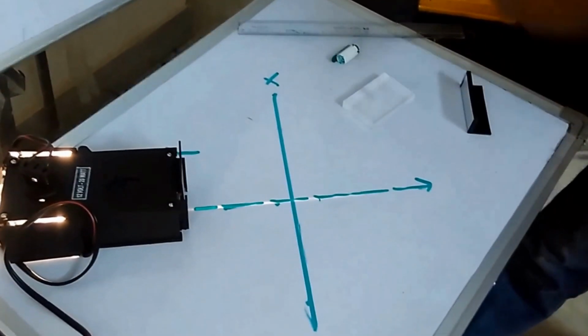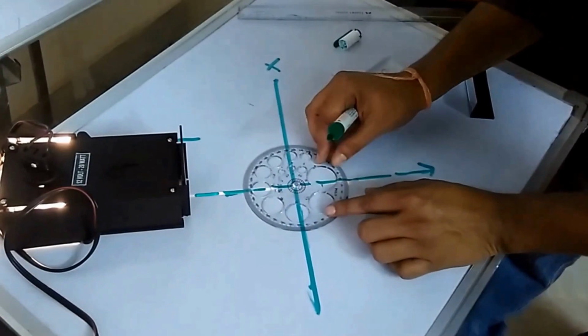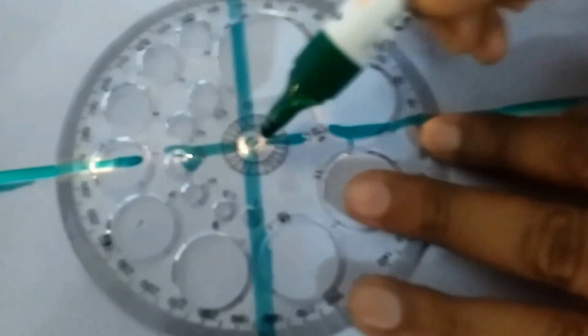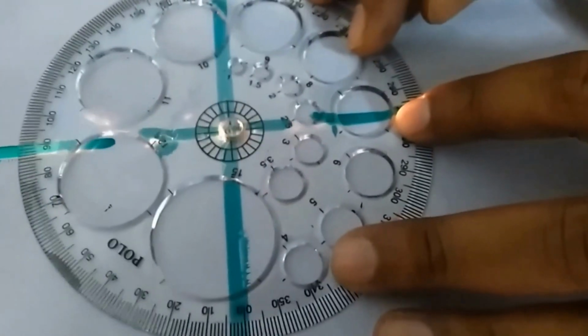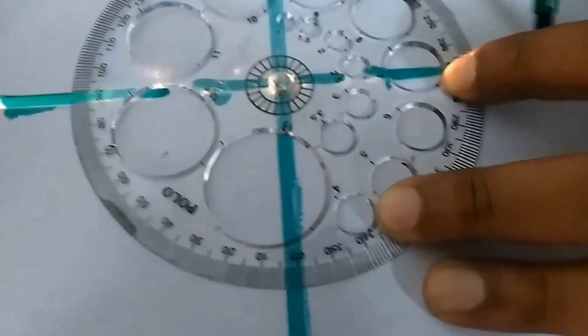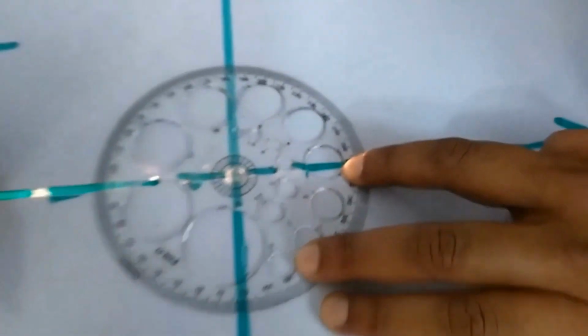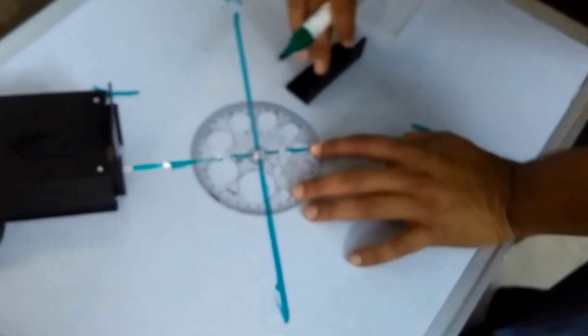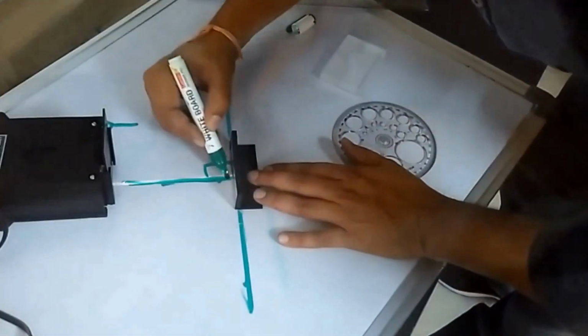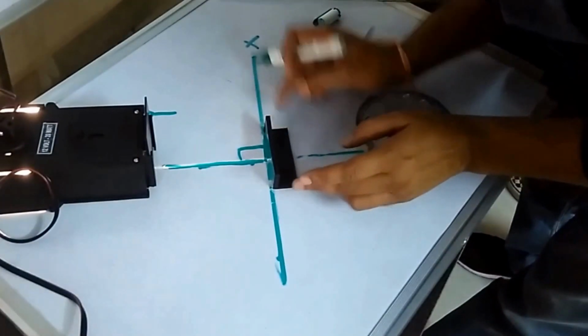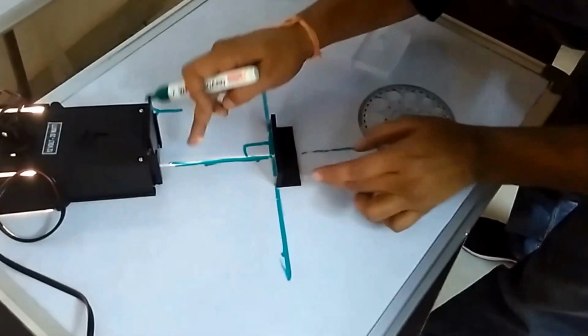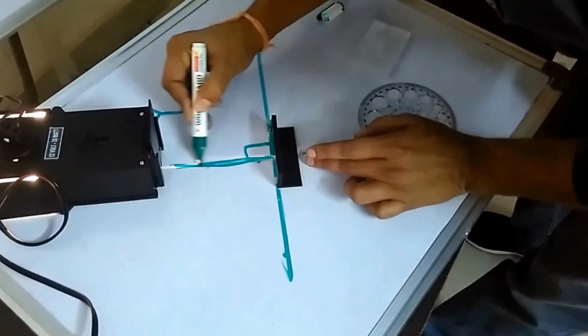Now I will keep the protractor here. I kept the protractor, you can see the xy direction of the protractor. Now the angle, this is 90 degrees, and in the same 90 degrees it's going, right? Now this is the normal. I had set this particular mirror against this normal, on the x-axis, but this line is the normal.